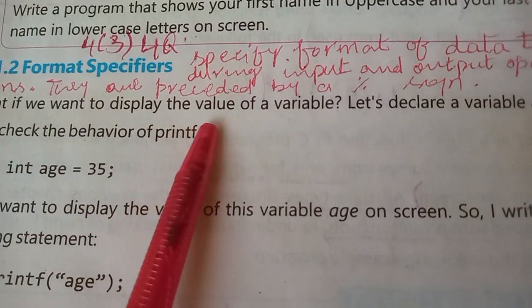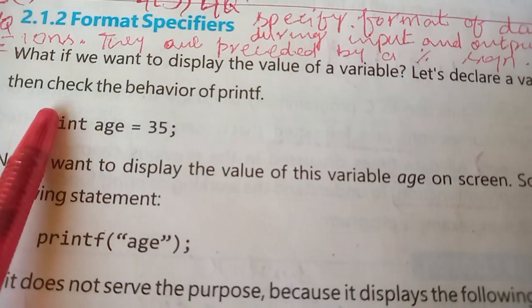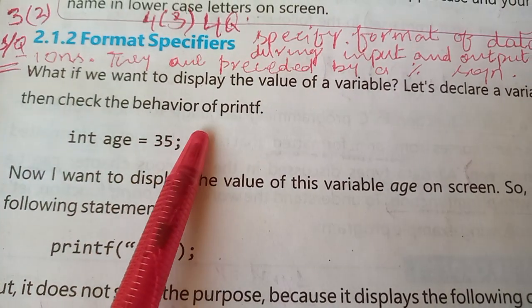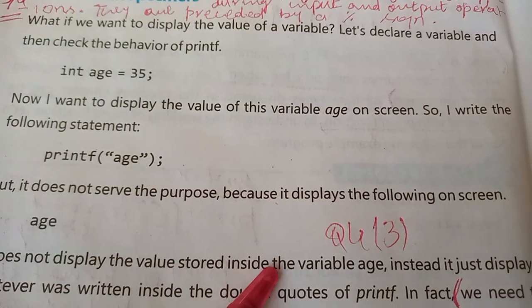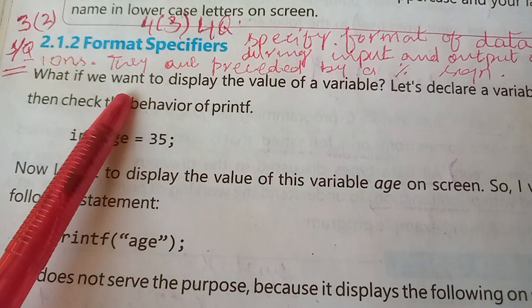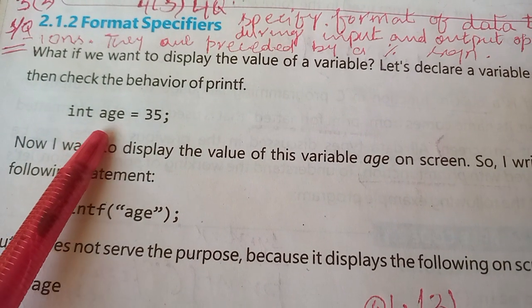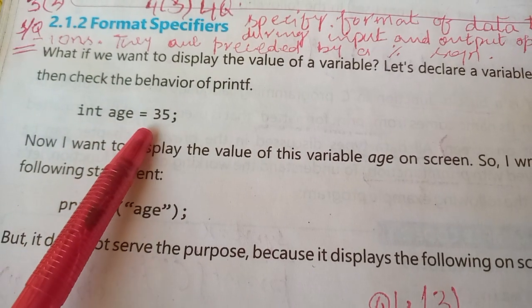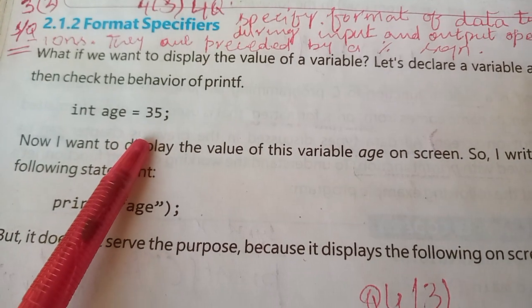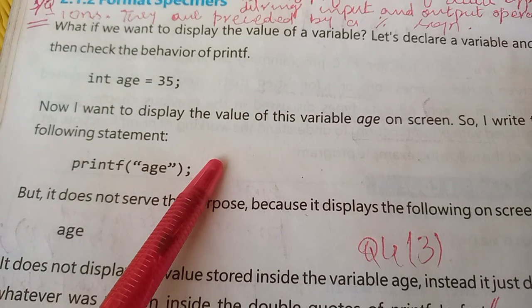What if we want to display the value of a variable? Let's declare a variable and then check the behavior of a program. You will write this information only when this question is asked in long. Here we declare a variable of int data type whose name is age, and you assign a value of 35 to it. Now you want to display the value of this variable on screen.